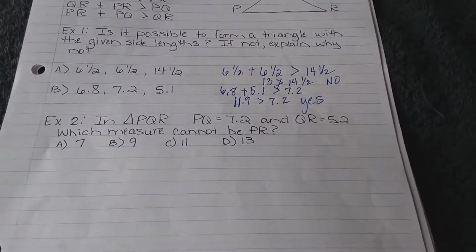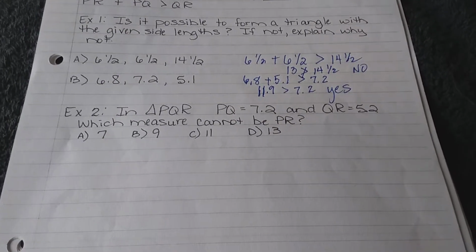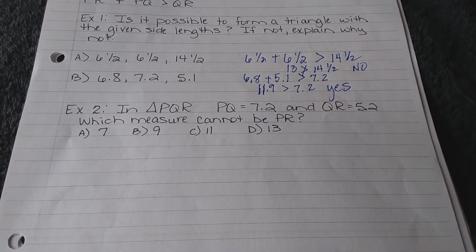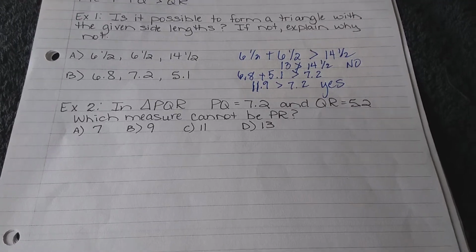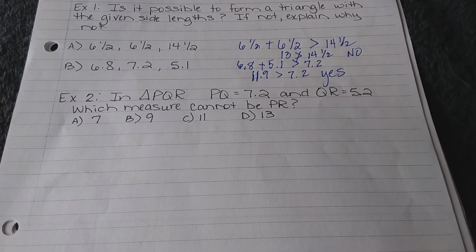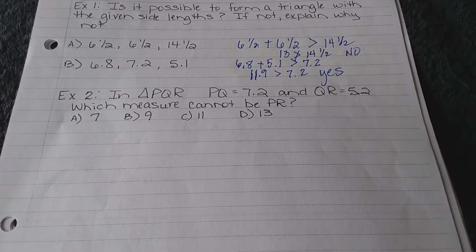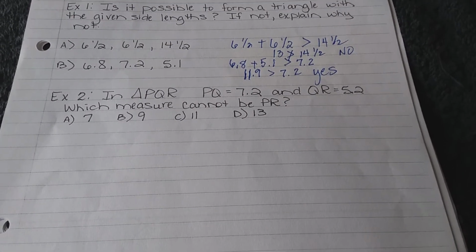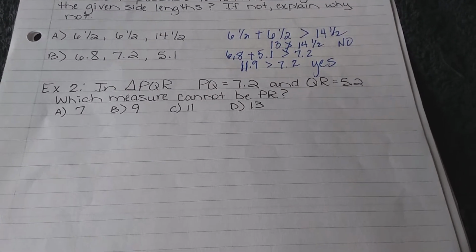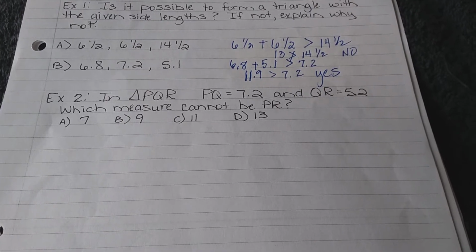That's all it is. So if you look at example 2, it says in triangle PQR, PQ is 7.2 and QR is 5.2. Which measure cannot be PR? So what we're going to do is look at a range of values. And this is the easiest way to do this. So what you're going to do is subtract the 2. I'm going to put this here so I can write. Hopefully you can all see this at an angle. I know it's kind of focusing in and out, so I will show you at the end.